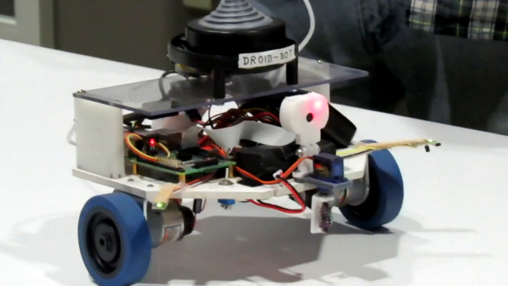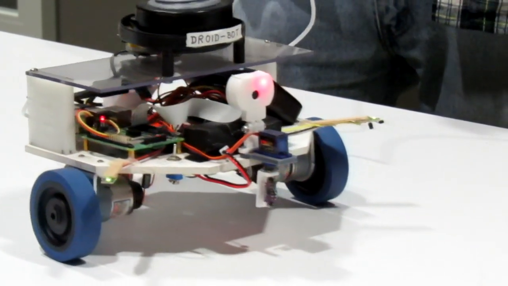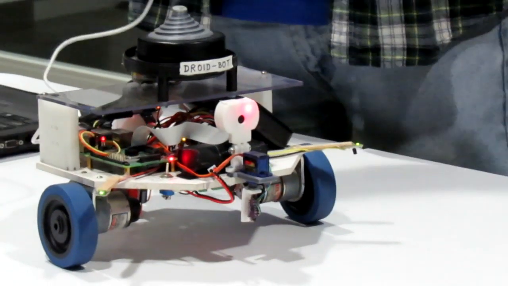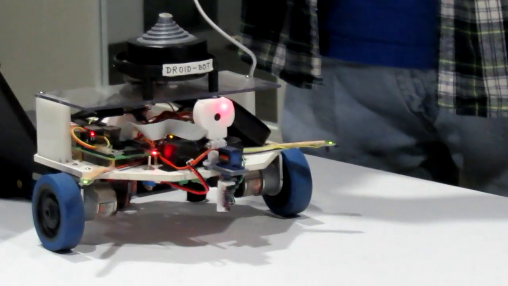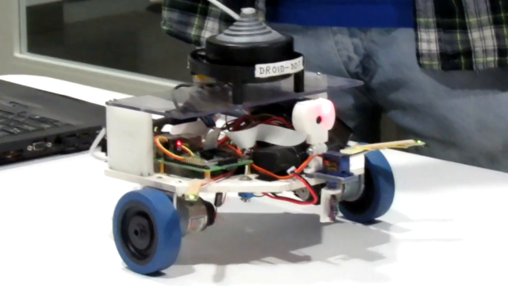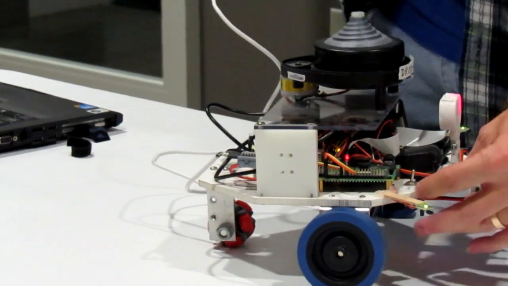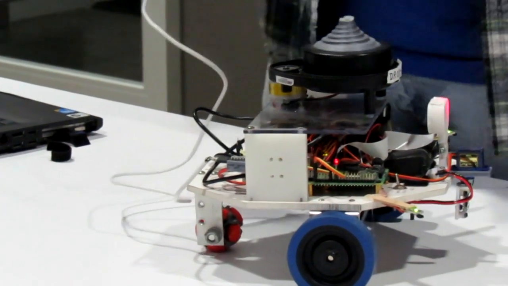So it's not really going to do much of anything. I'm just showing that I can make it move around with an old school joystick, as long as I move it the correct direction. So that's basically it for this guy. But if you want to come and look at it, it's got all kinds of fun stuff on it.